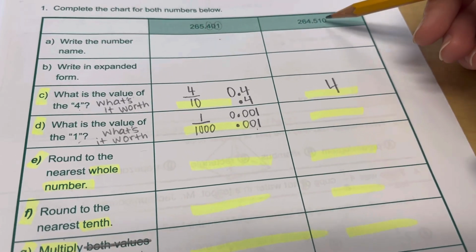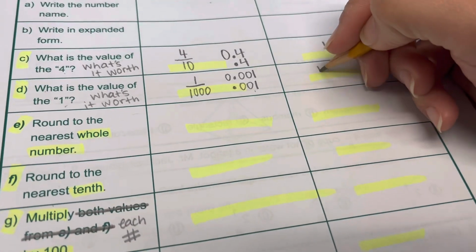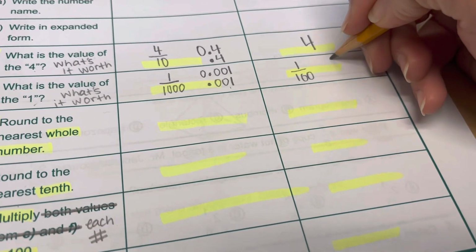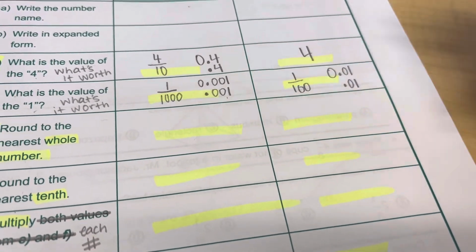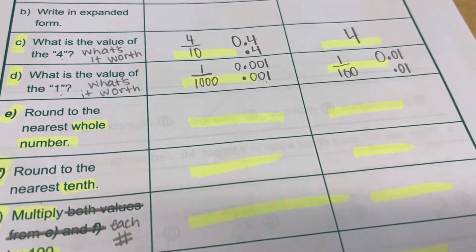This one over here is in the hundredths place. So 1 over 100, or 0 and 100th, or just 0.01. That's what 100th looks like. Those are the options. Fix it or fill it in.